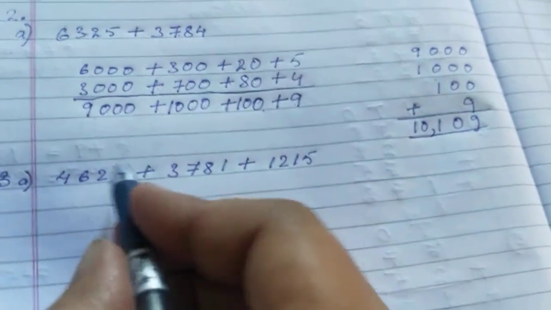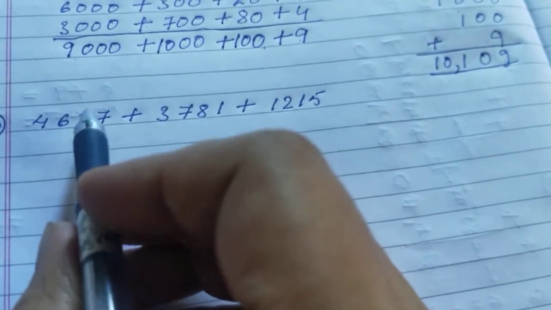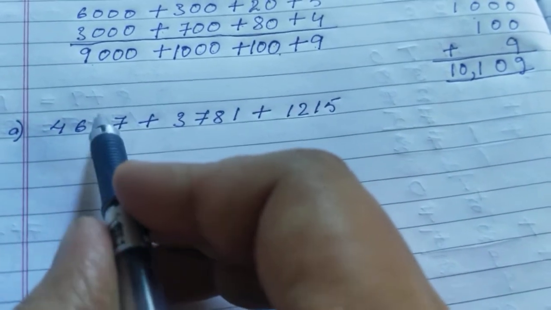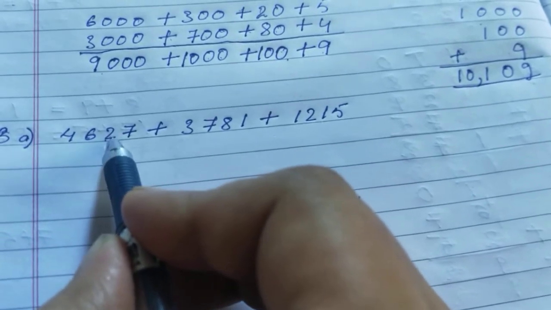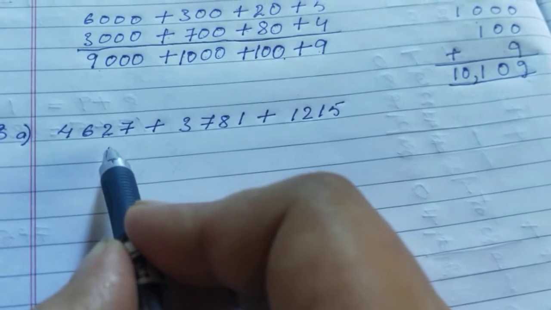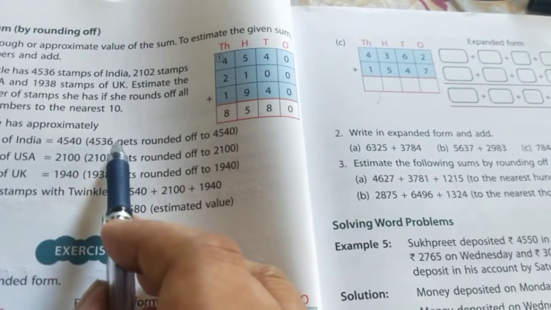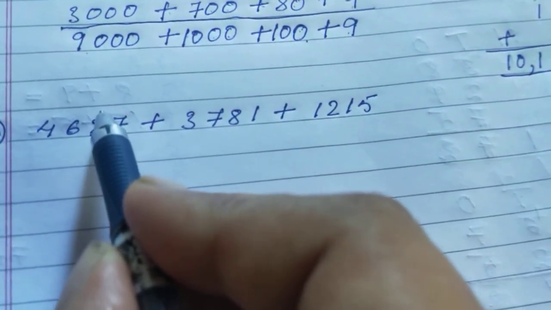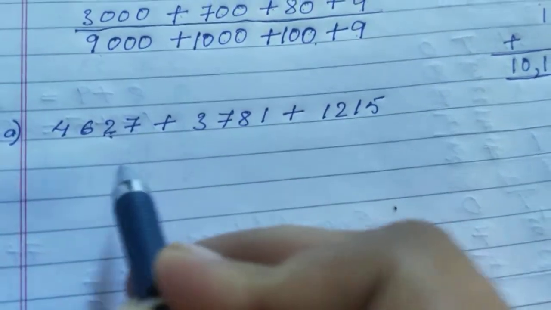Now they are asking to round these numbers off to the nearest hundred first. So we'll start with the number on the left hand side. When you are rounding off the numbers to the nearest hundred, you look at the digit in the tens place. Earlier they were asking to round off to the nearest 10, so we were looking at the number in the ones place. Now, when they are asking to round off to the nearest hundred, you look at the number in the tens place.